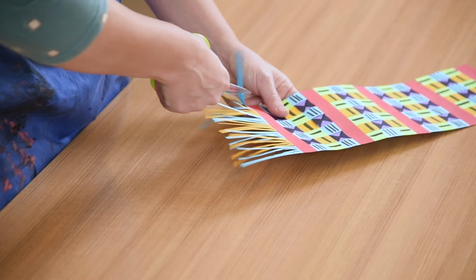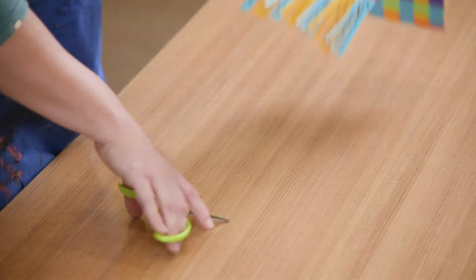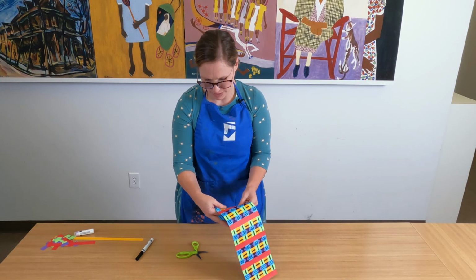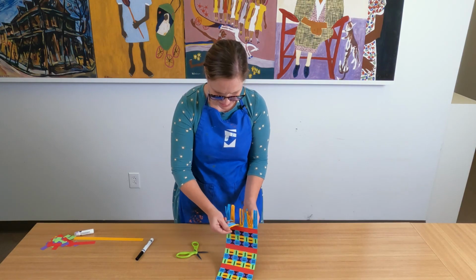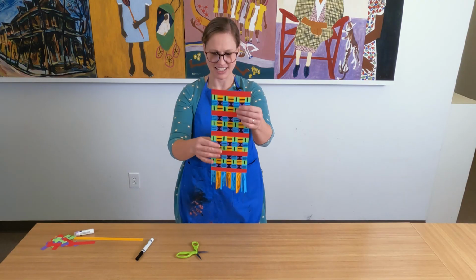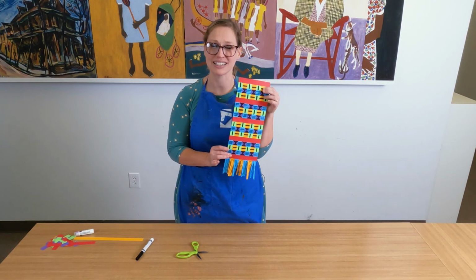Your cuts don't have to be perfectly straight. It'll kind of give the loose textile impression. So I'm just going to use my fingers to kind of ruffle that up a little bit so that it's not all just hanging straight. And there we go. Your kente cloth weaving is complete.